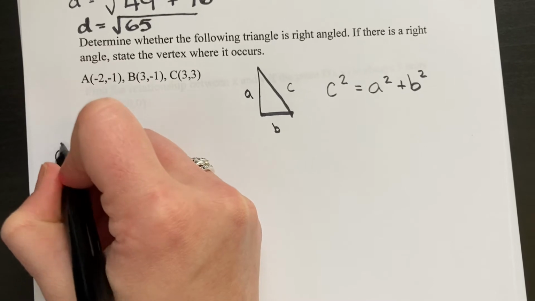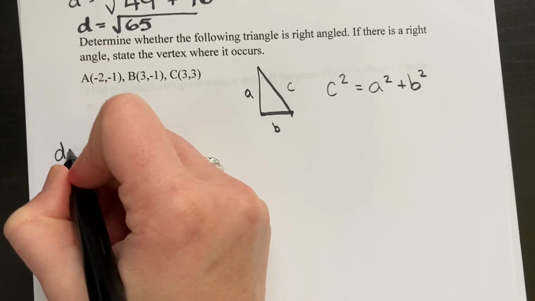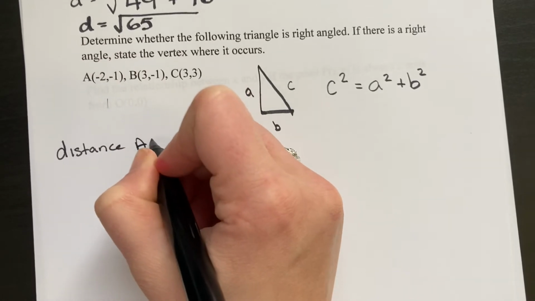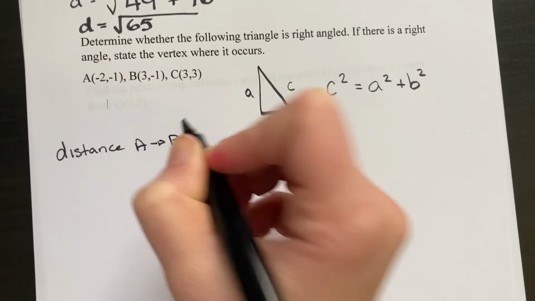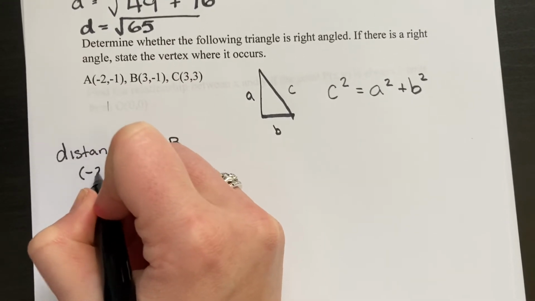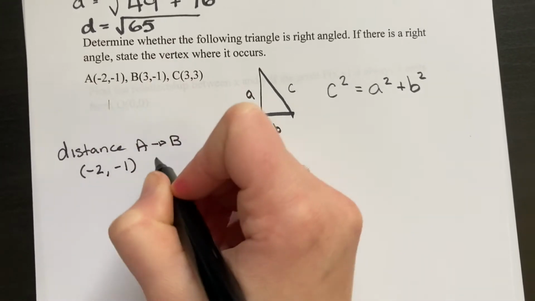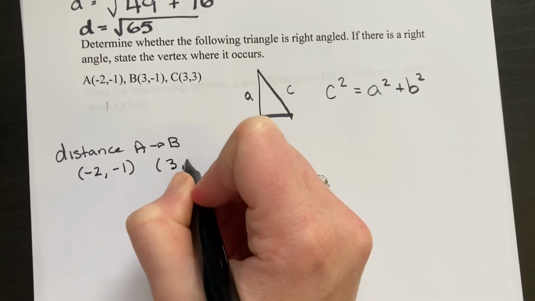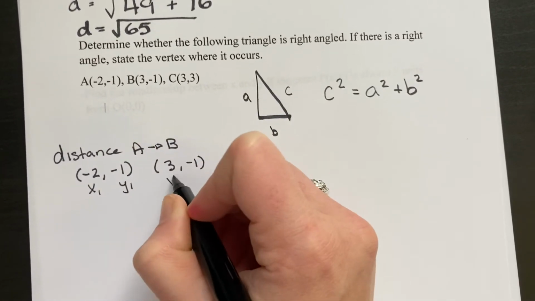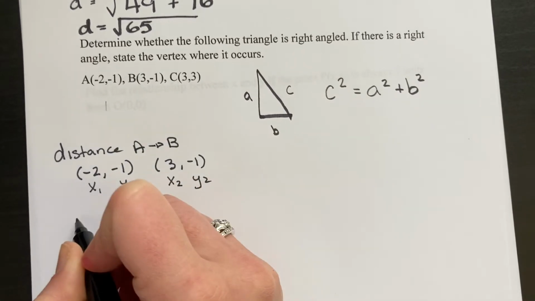So let's do the distance between AB. So I'll rewrite it: (-2, -1) is my A, and my B is (3, -1). I'll make that x1, y1, x2, y2.